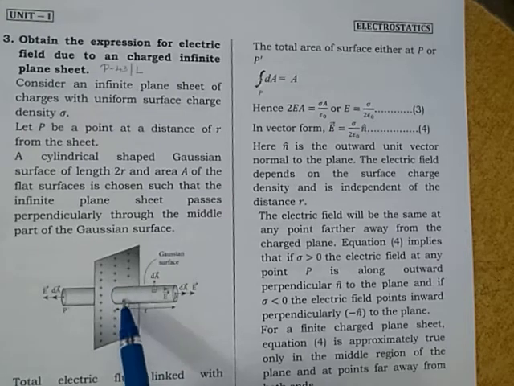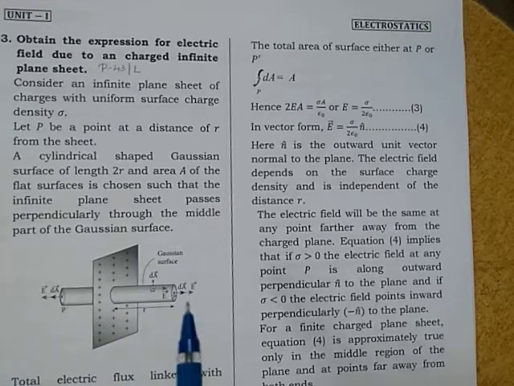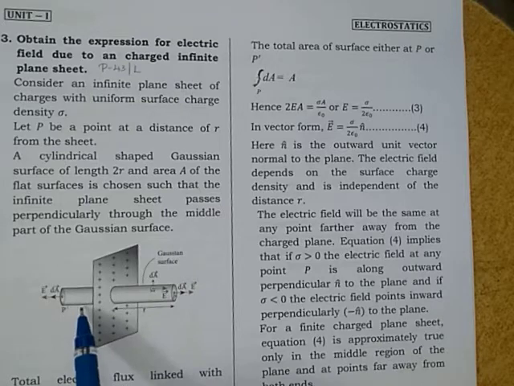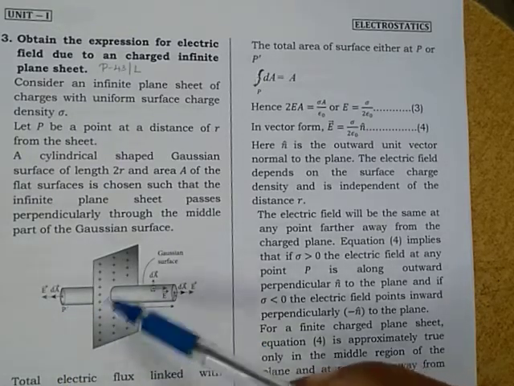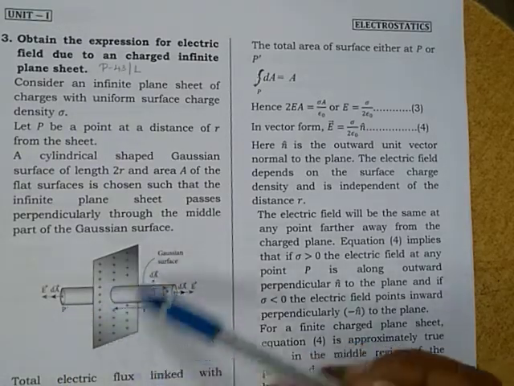Then I consider a point P at a distance r from the plane sheet. Then I consider a cylindrical Gaussian surface having the length 2r, that is r plus r, and the area A. This Gaussian surface will be perpendicular to the plane sheet.